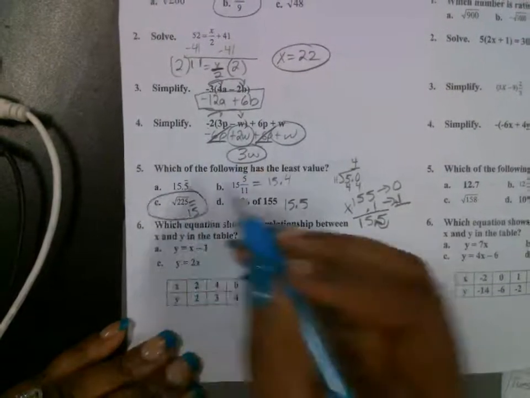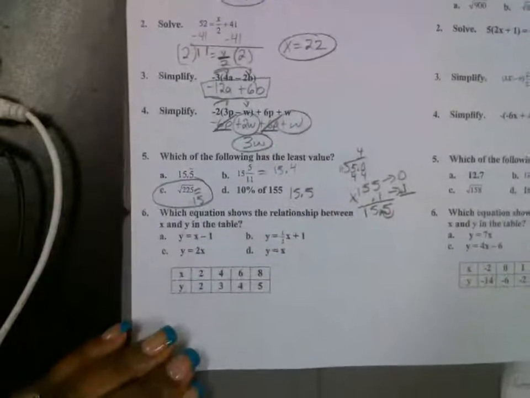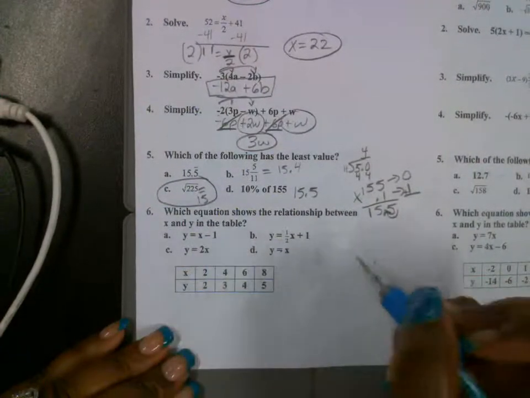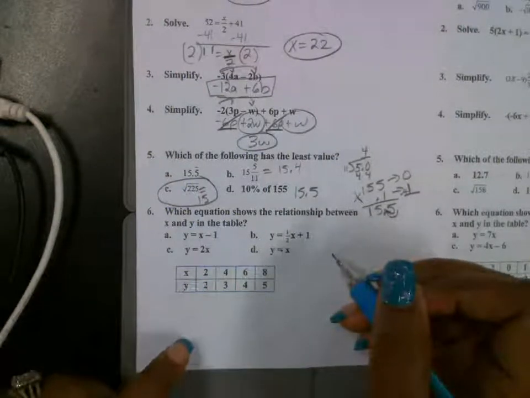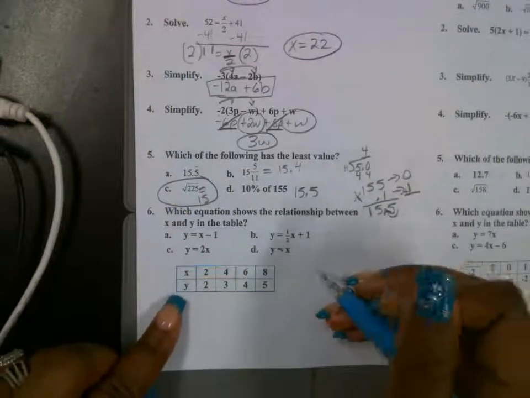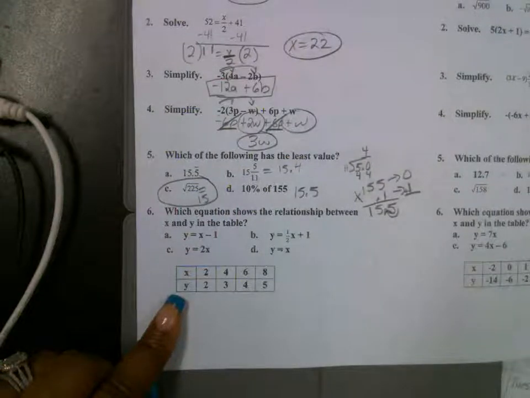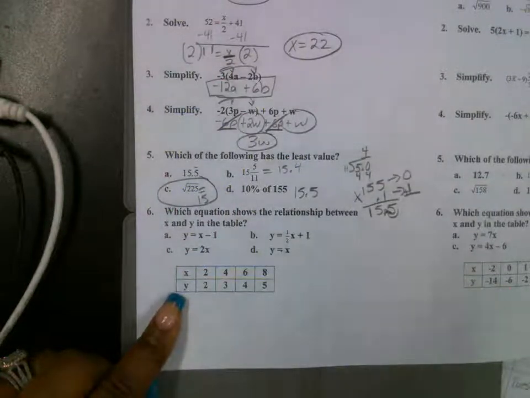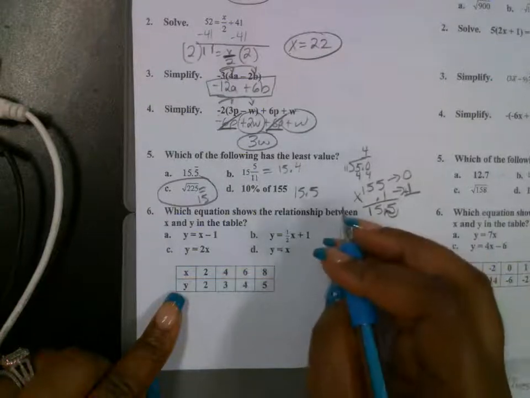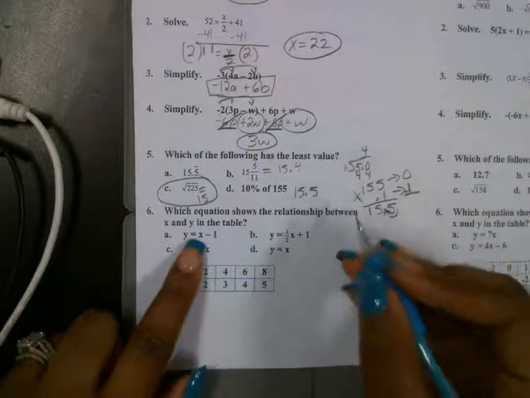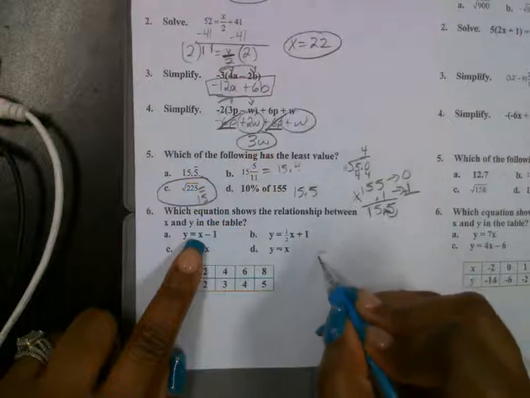C. Good job. Okay. All right, so let's look at number 6. Which equation shows the relationship between x and y? So you're substituting these values in. Any guesses before we do the work? B. Any other guesses besides B? A. Okay. Any other guesses besides B or A? All right, so let's check it. All right, so let's look at A first.